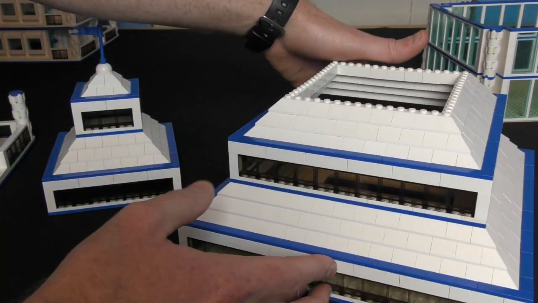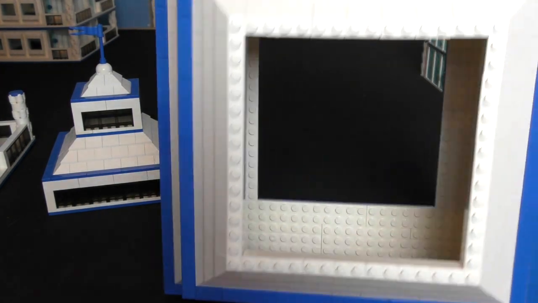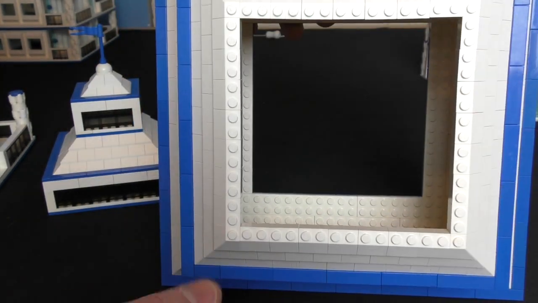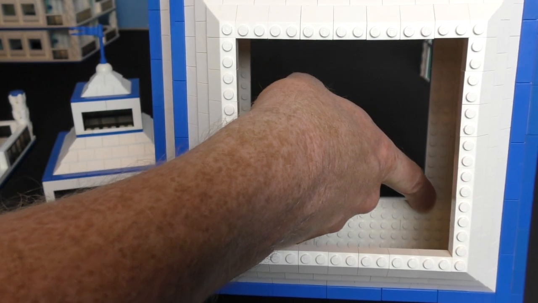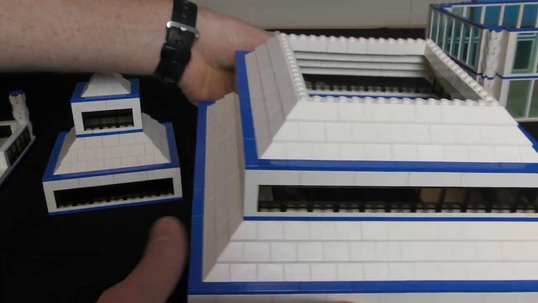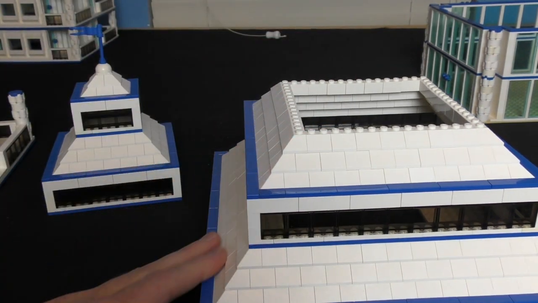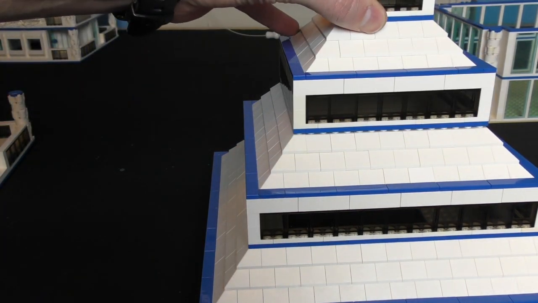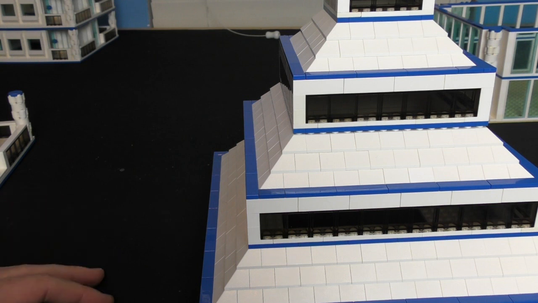So if we take this and look inside here, you can see kind of what I'm talking about. You'd have to push right on these corners here to get it to lock into place. And obviously, with the roof on, you can't do that on the top level. But I think it looks pretty neat for a top of a skyscraper. Hope you think so too.